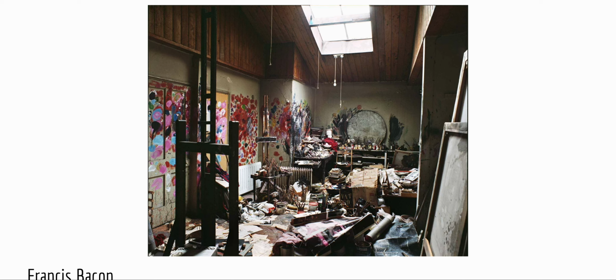This is Francis Bacon's studio. It looks like a wreck, but his house was neat as a pin. He called his studio the idea machine because when he walked in, he could pick up a photograph that was stuck to something and get inspired by it, or stumble into something and spontaneously become inspired.